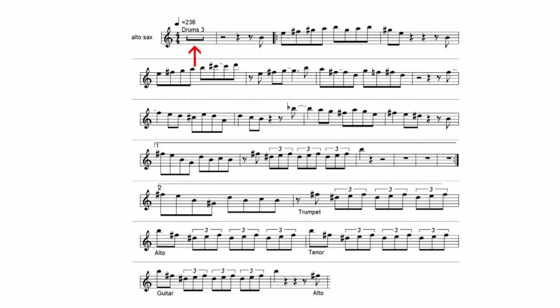This symbol shows us that for the first 3 bars or 3 measures that the drum will play a solo. The saxophone will actually start playing on the 4th measure or 4th bar at the last half beat of that bar or measure. So you could count it 1, 2, 3, 4 and on that and is where you start the first note.